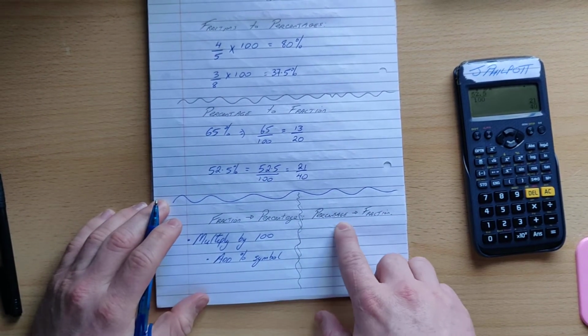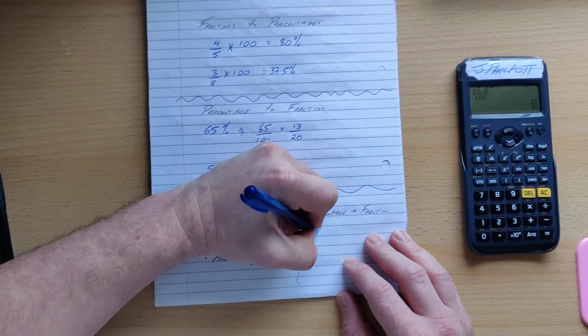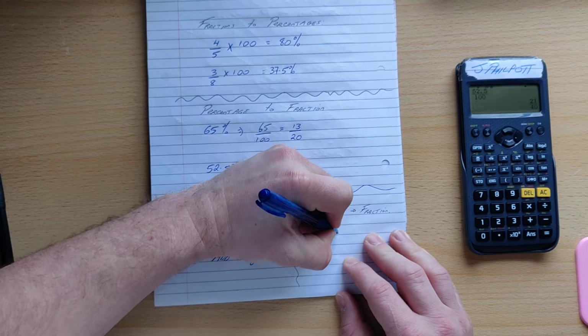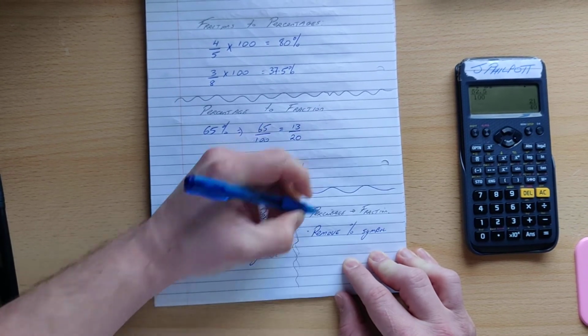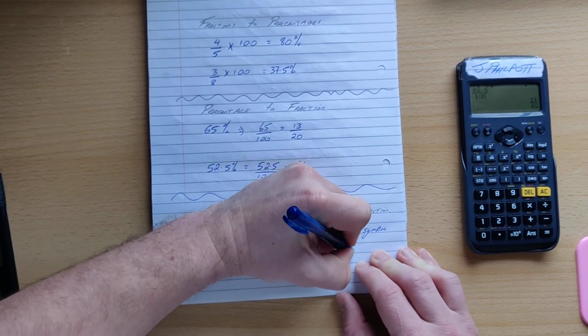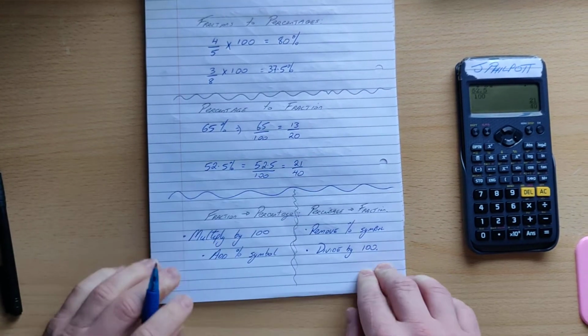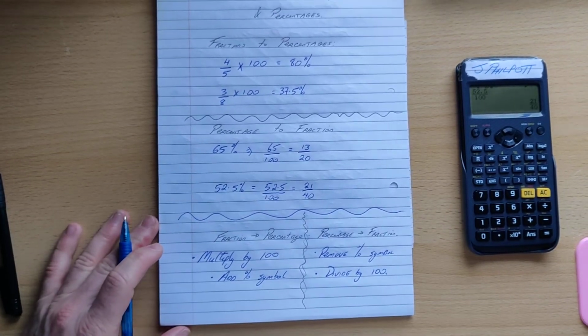And to go the other way, from percentages to fractions, which I did here, you remove the percentage symbol and divide by 100. That is fractions to percentages and percentages to fractions.